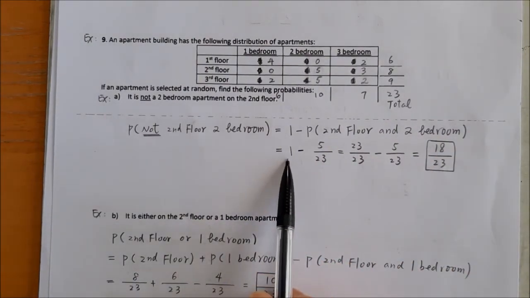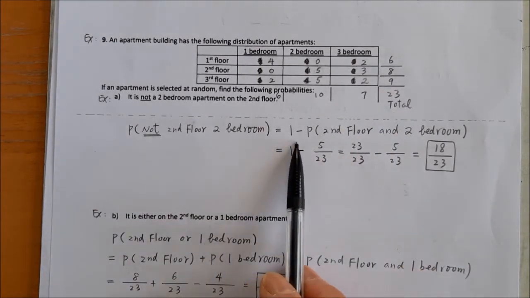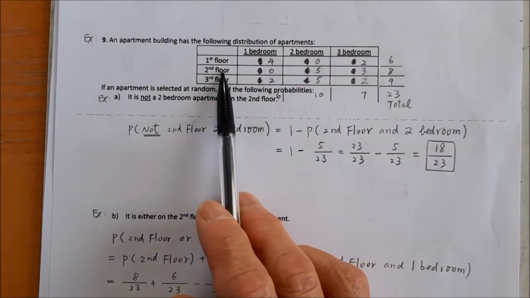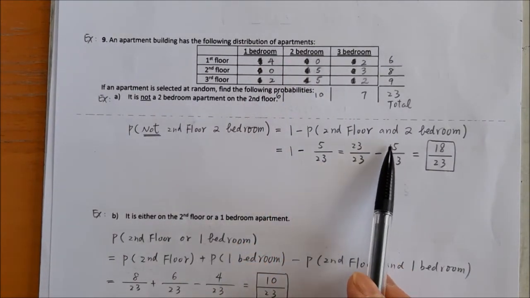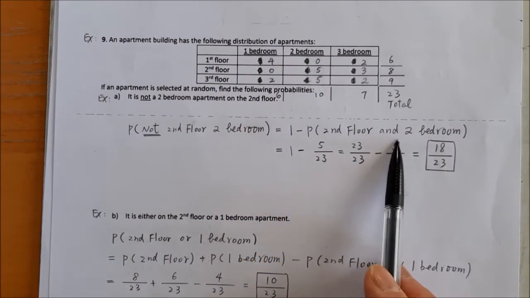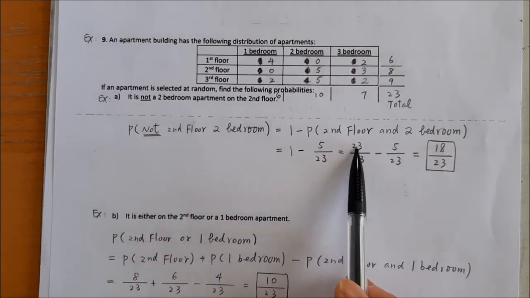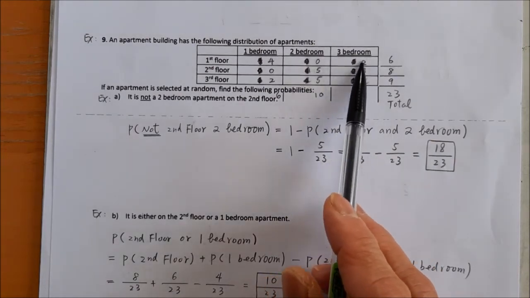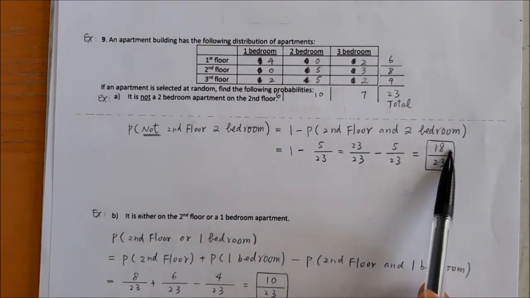So total is 1, which is 23 out of 23. Total 23 apartments out of total 23. So the probability is 1 minus second floor 2-bedroom, which is 5 apartments. The probability to get a second floor 2-bedroom is 5 out of 23. But here it says not, so it's 23 minus 5. Total have 18 apartments. So the probability is 18 out of 23.